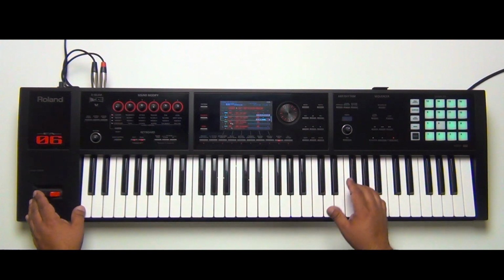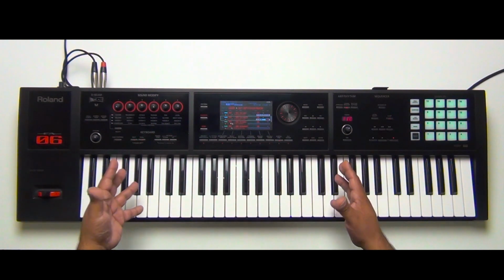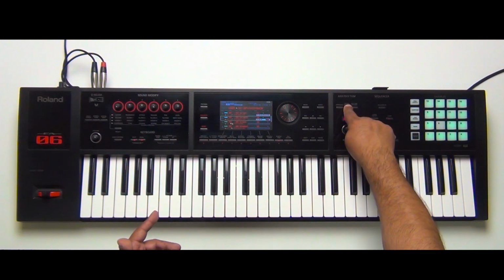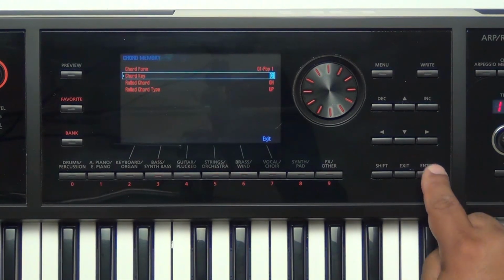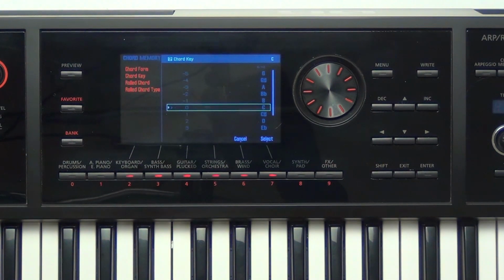So let's give it a quick listen. And we're playing in the key C. If you want to play in a different key, you go to chord memory and you just go ahead and choose what key you want it to be in. So that way the chord memory follows your key.